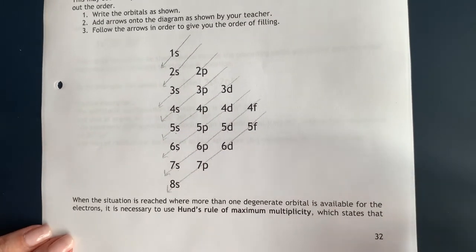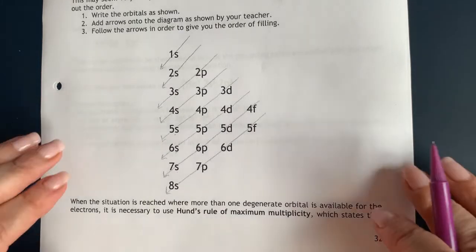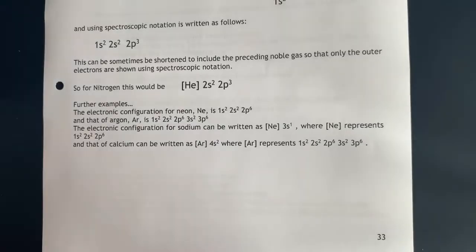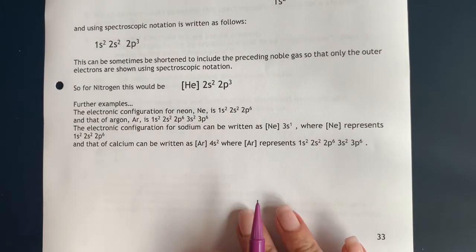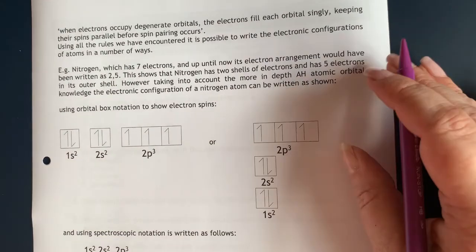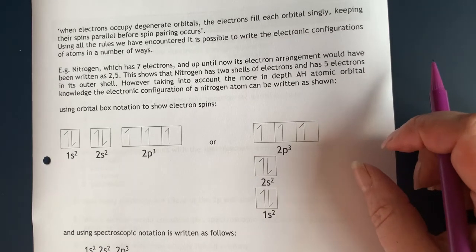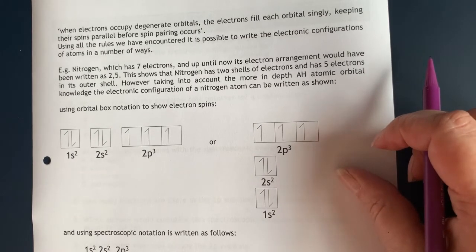When the situation is reached where more than one degenerate orbital is available for that electron, it's necessary to use Hund's rule of maximum multiplicity, which states that when electrons occupy degenerate orbitals, the electrons fill each orbital singly, keeping their parallel spins before pairing occurs.